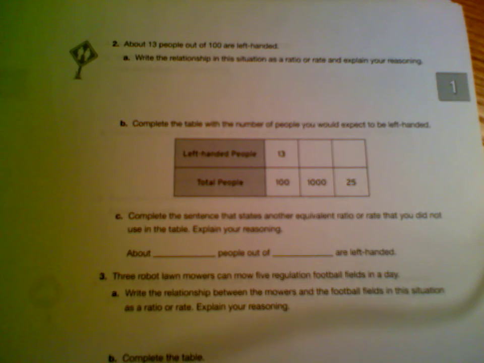So you will work through pages 32, 33, 34, and 35. When you get to 36, we're going to skip problem 6, but you will continue on with 7.